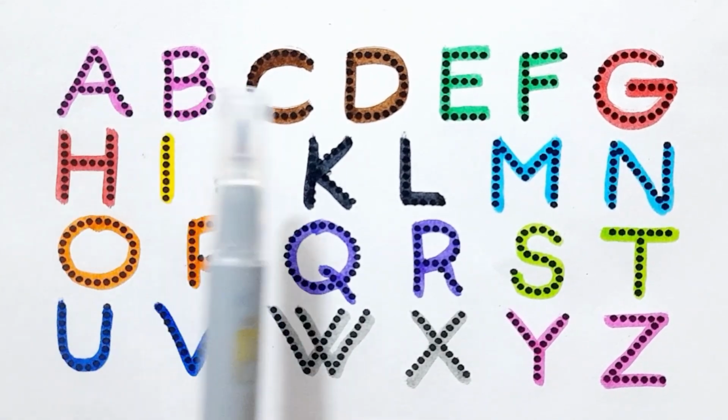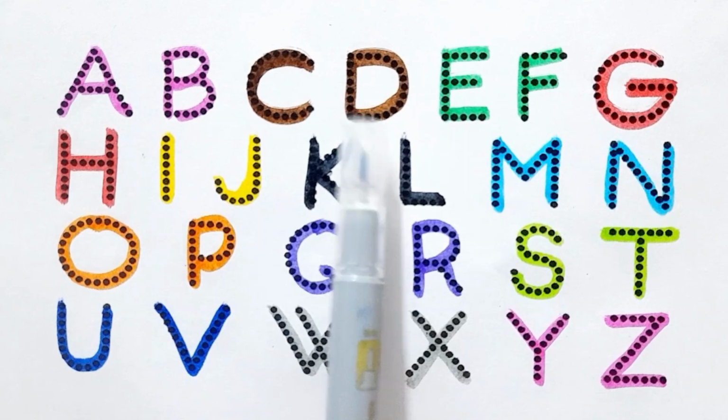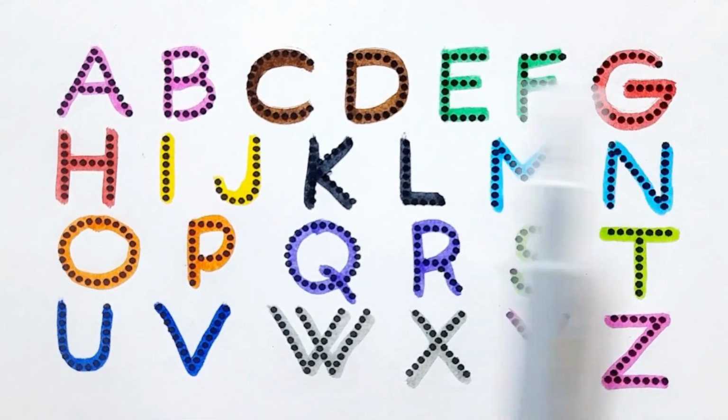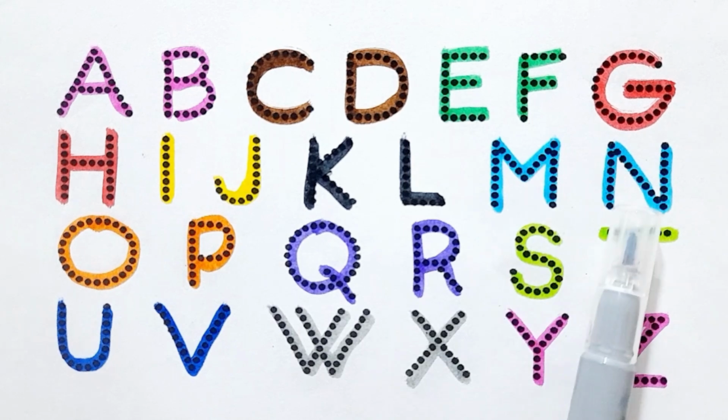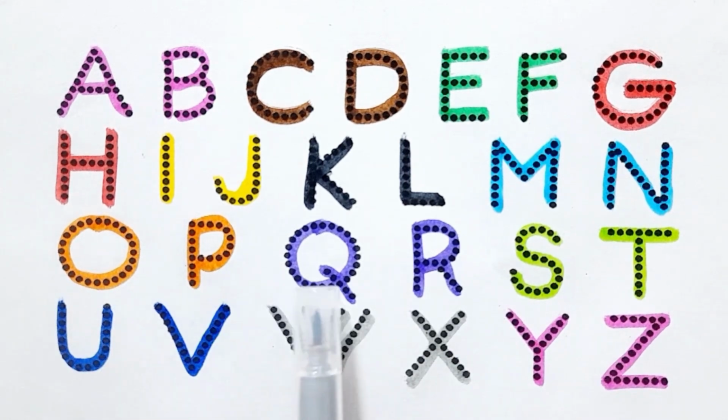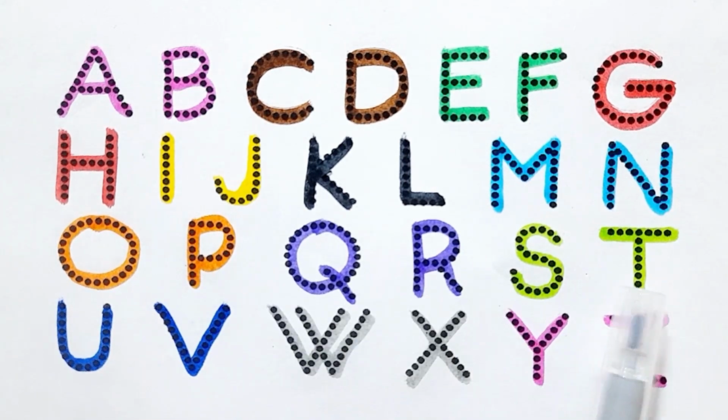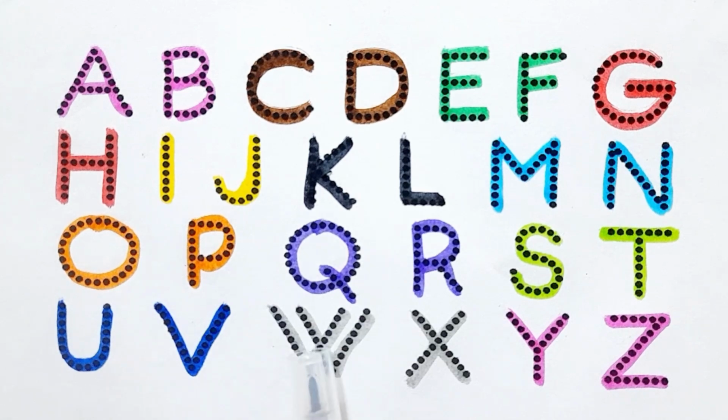A, B, C, D, E, F, G, H, I, J, K, L, M, N, O, P, Q, R, S, T, U, V, W, X, Y, Z. A to Z.